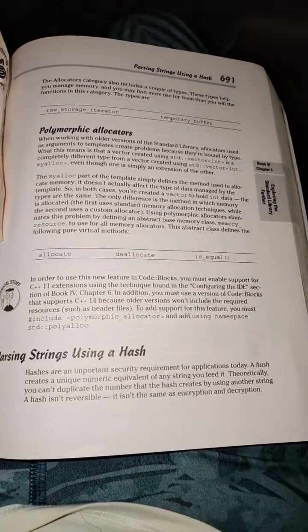And on that note, we are all done with reading time today for C++ All-in-One for Dummies. We are on page 691. I'm going to finish at the end of that when I start up again.